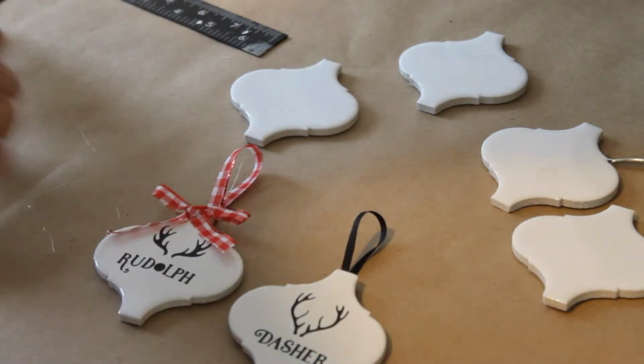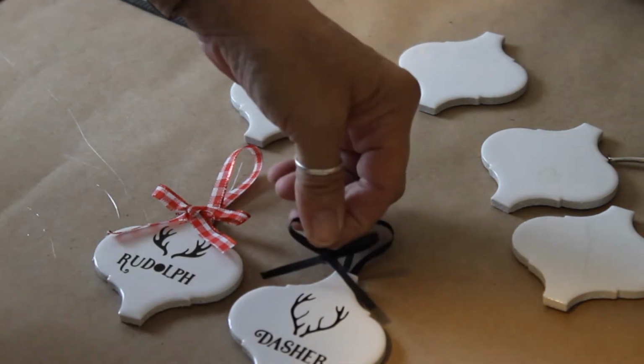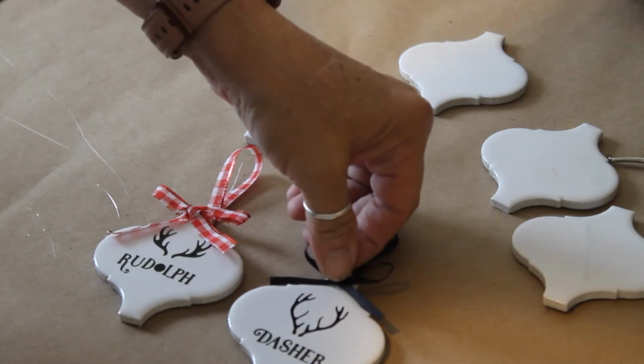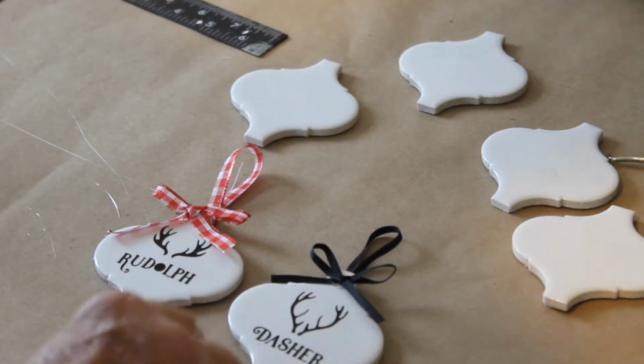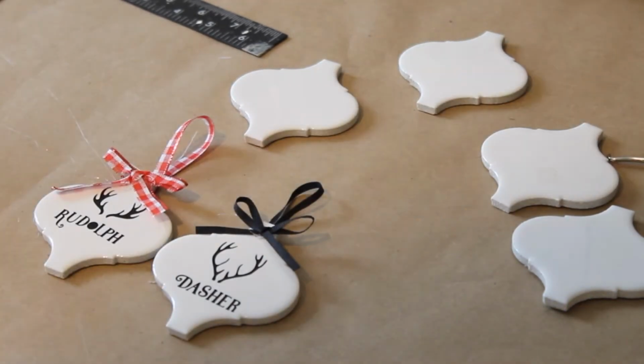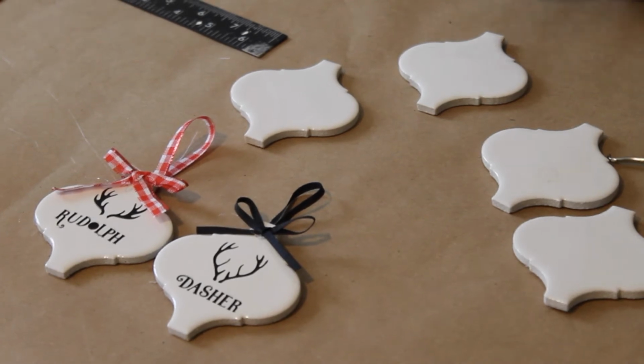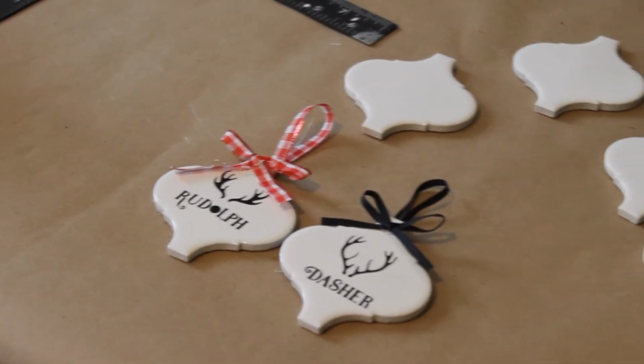And of course, I do end up making a whole set of them. And then I give them as a gift, which this is an adorable gift. Oh, and I forgot to tell you, these tiles are like $3. Some are $6, depending on the size you get. And here's the finished product.